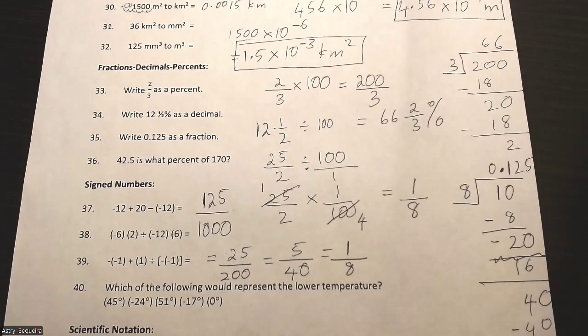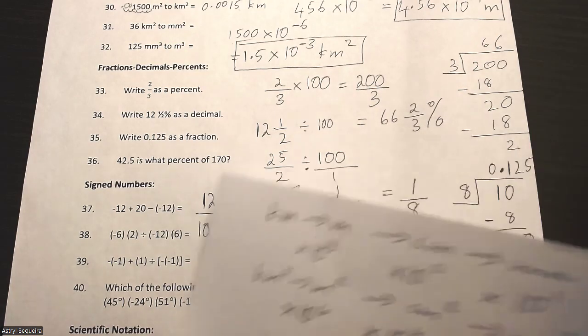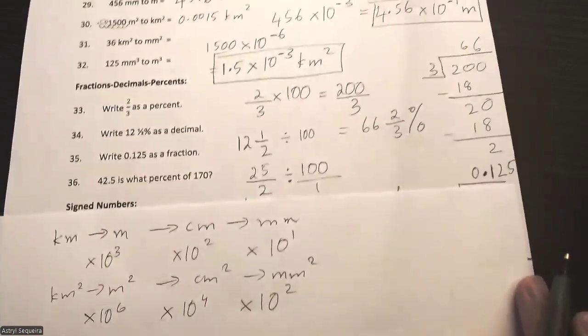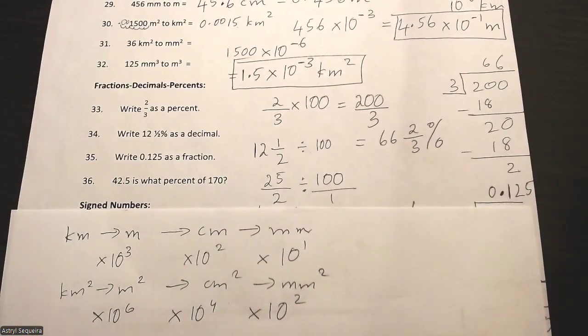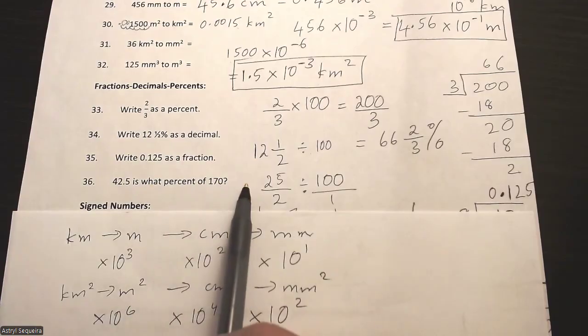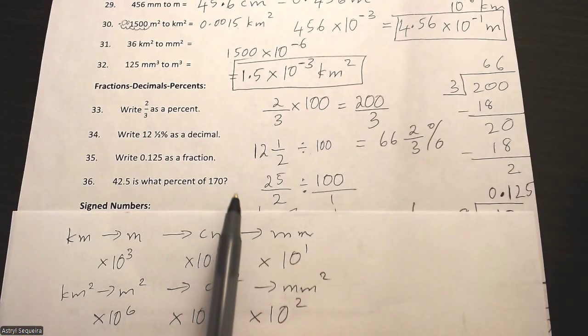Last question, number 36. I'll do this on an extra piece of paper over here. It says 42.5 is what percent of 170?